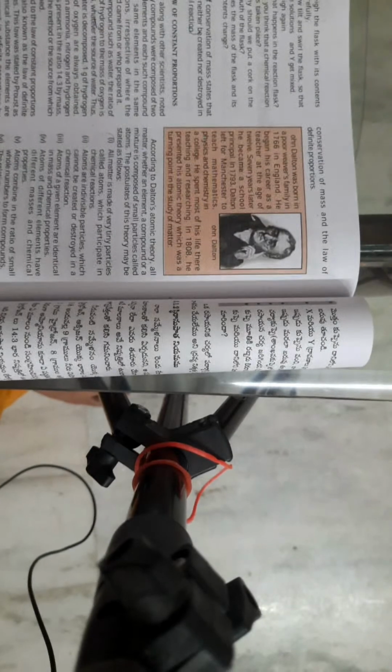In the same way, if we take different atoms, like one is hydrogen, another is oxygen, another is potassium or sodium, all are different atoms. So their masses will be different, their properties will be different. So we can say that atoms of different elements have different properties, whereas atoms of the same element have identical properties.